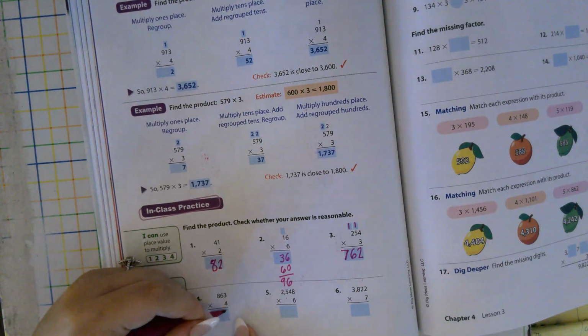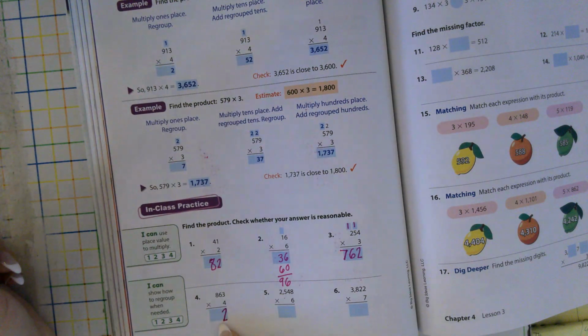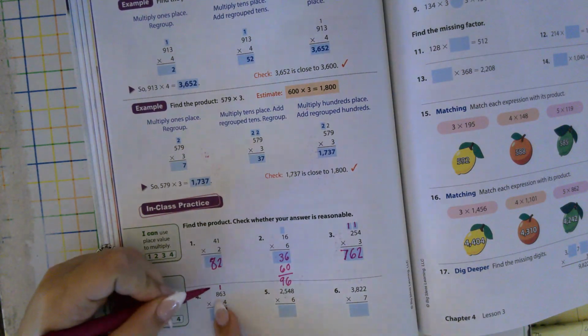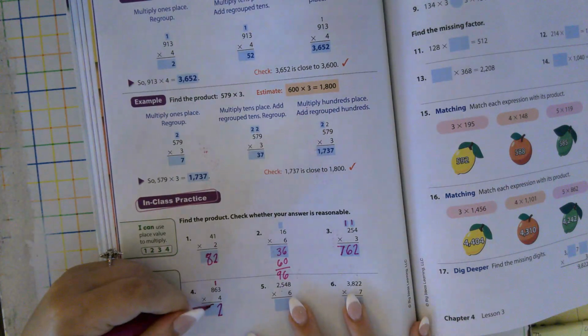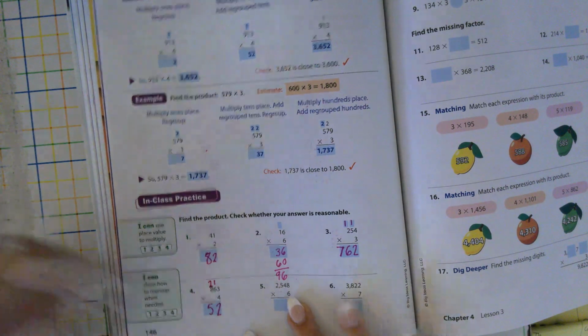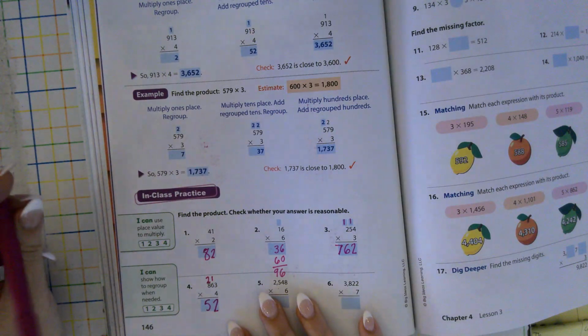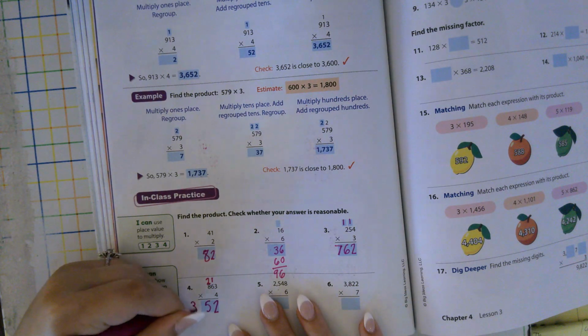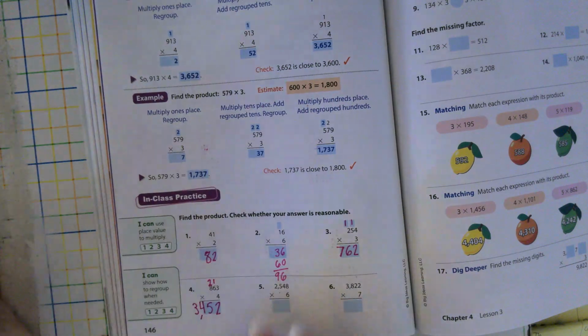3 times 4 is 12. Can I put the 1 down here? No, I have to carry the 1. 6 times 4 is 24, but plus 1 is 25, and I still have to carry the 2. 8 times 4 is 32. 32 plus 2 is 34. 34 with a comma every 3 numbers.